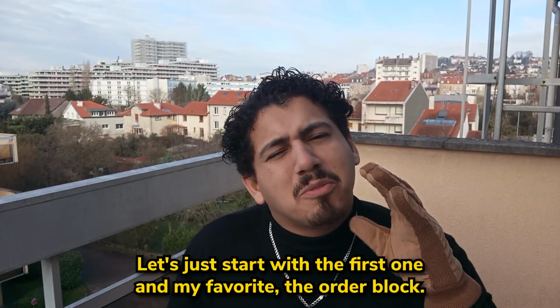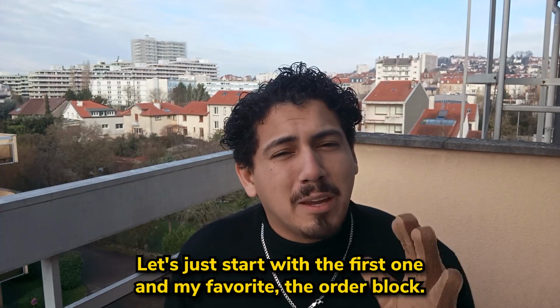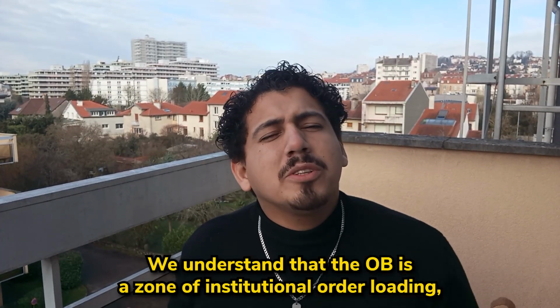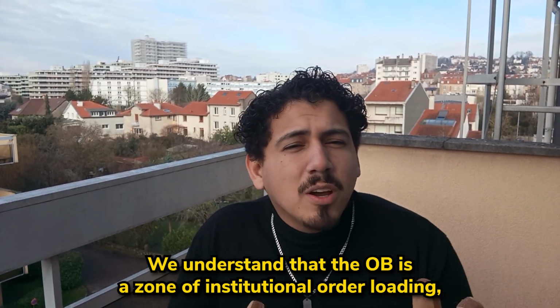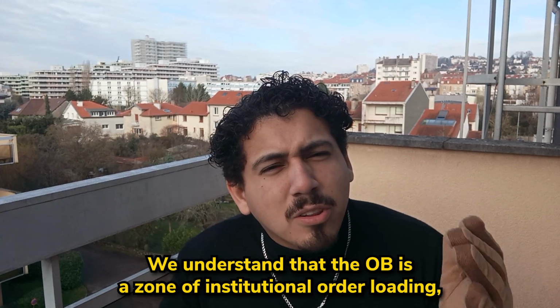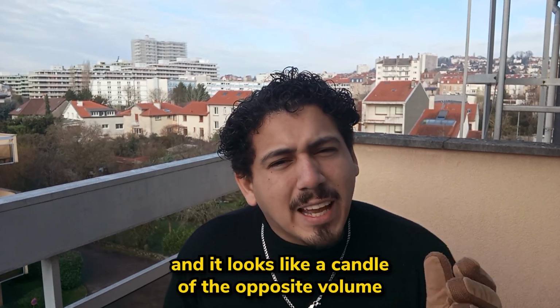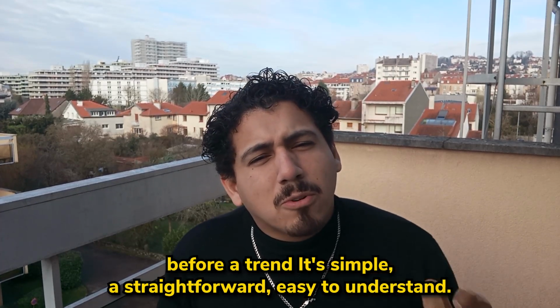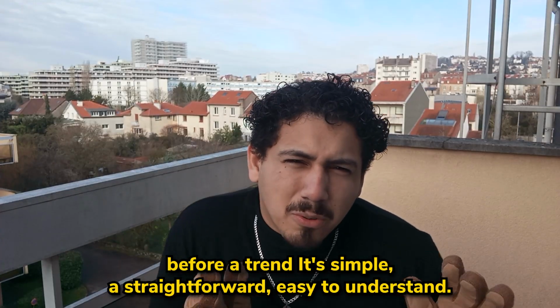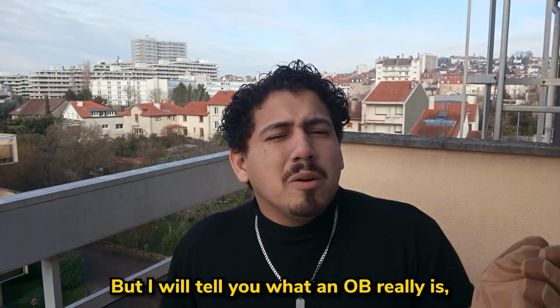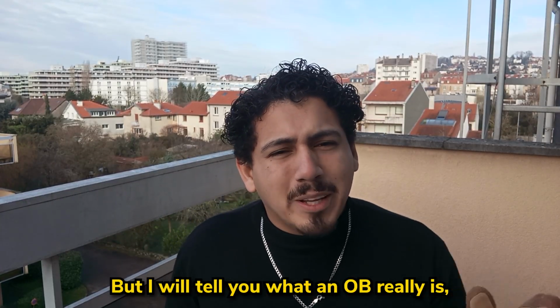Let's start with the first one and my favorite, the order block. We understand that the OB is a zone of institutional order loading, and it looks like a candle of the opposite direction before a trend. It's simple, straightforward, easy to understand, but I will tell you what an OB really is.